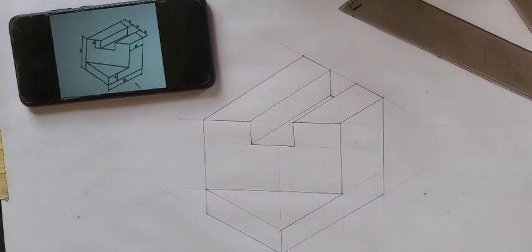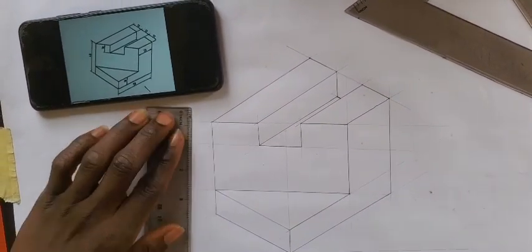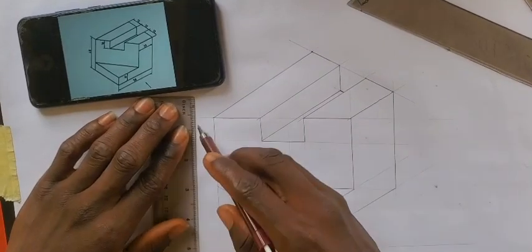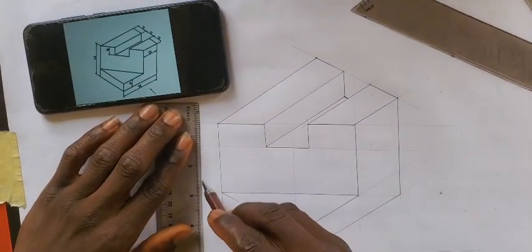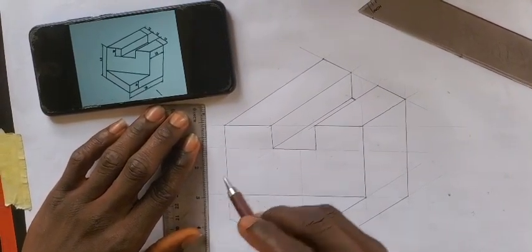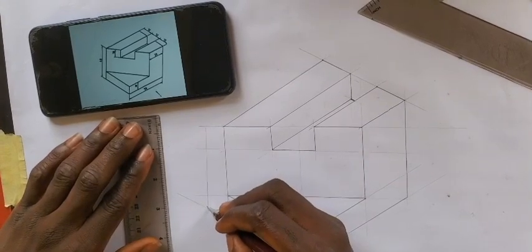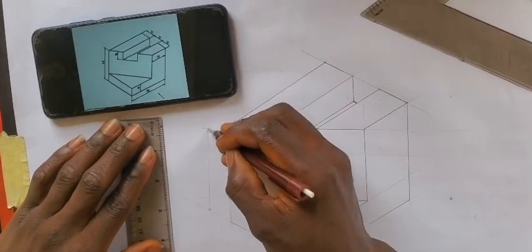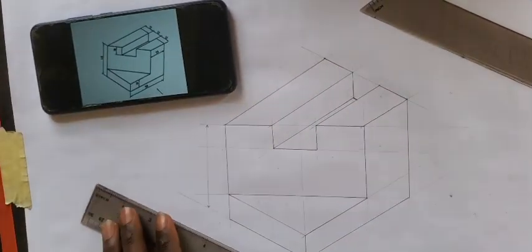Now to put a dimension, you are just going to put your dimension a little distance away from the drawing.